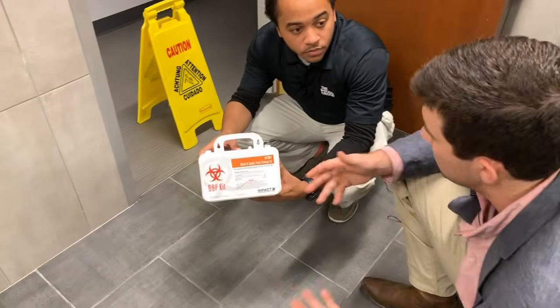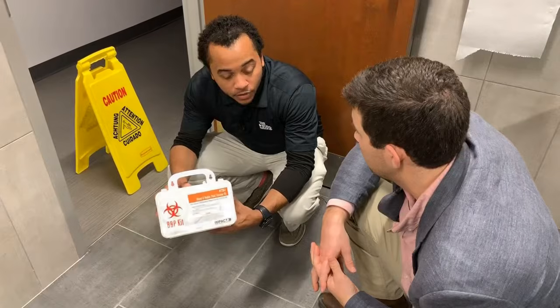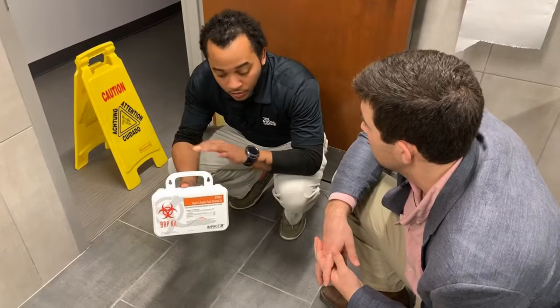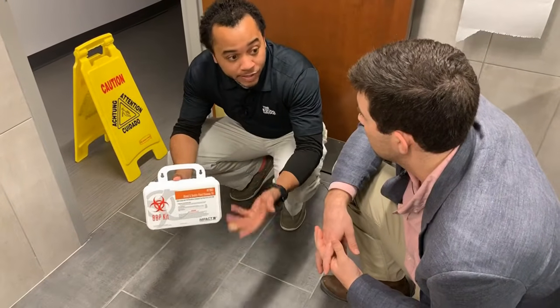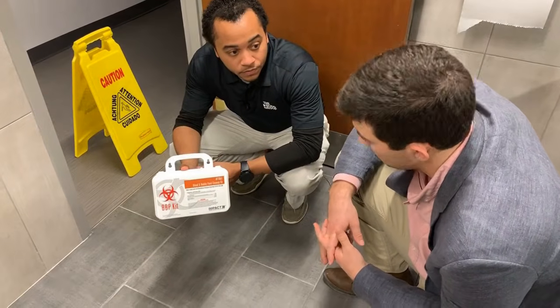All right, Dennis, what are we doing on the floor? Well, first off, we want to make sure we're a good distance away, so we don't get any contaminant on the PPE. What's in this box, because right now it's sterile. Okay. All right. So let's get in there and show me how to use this thing.